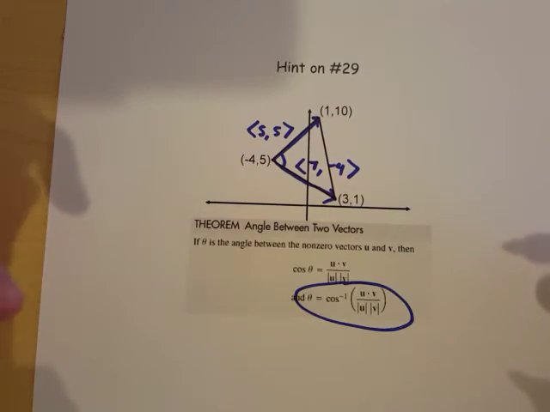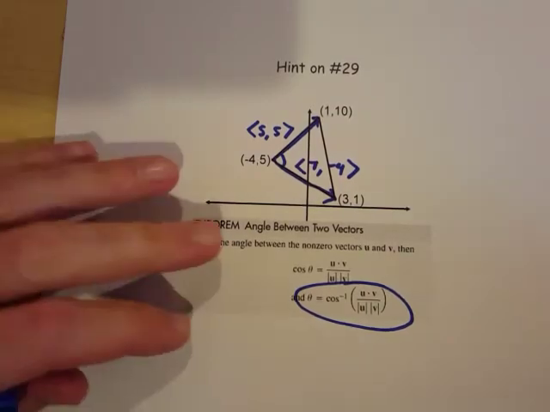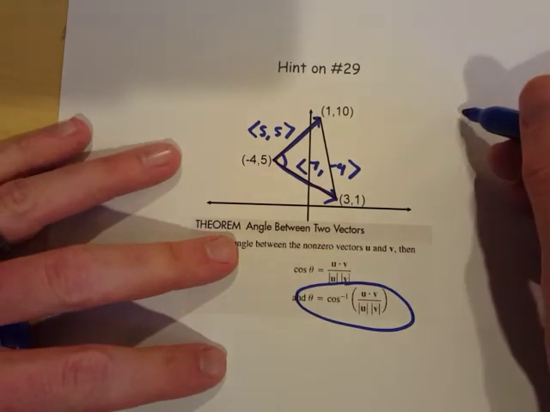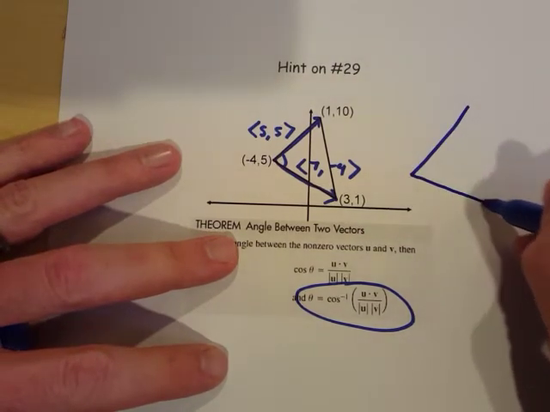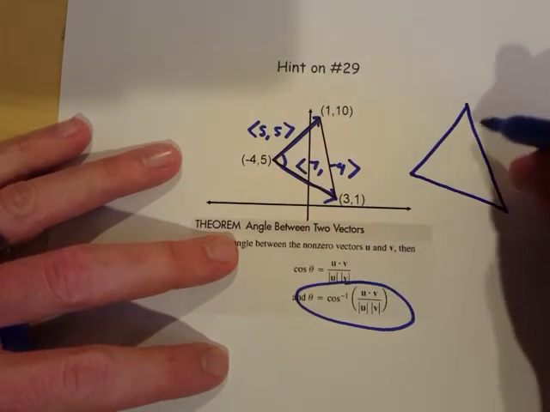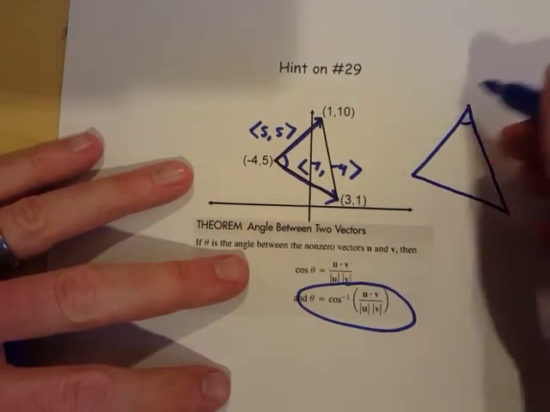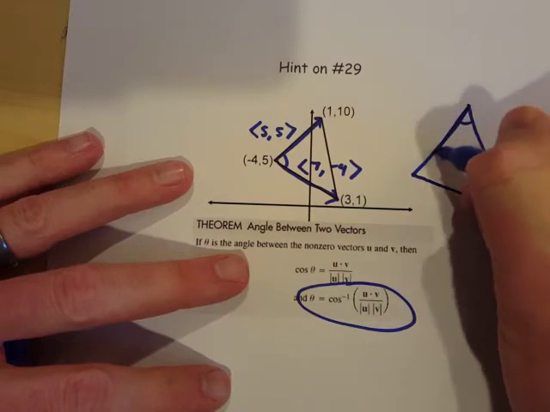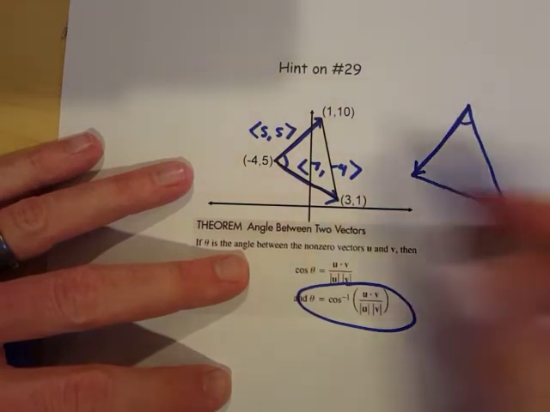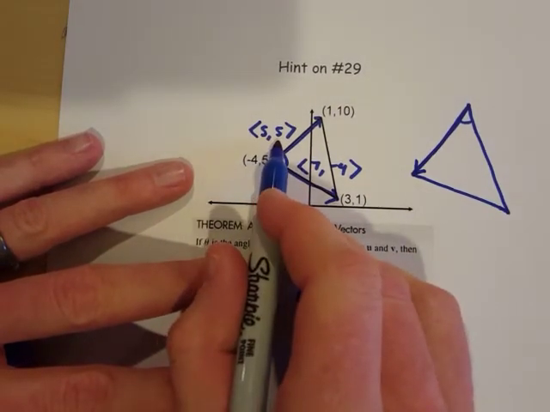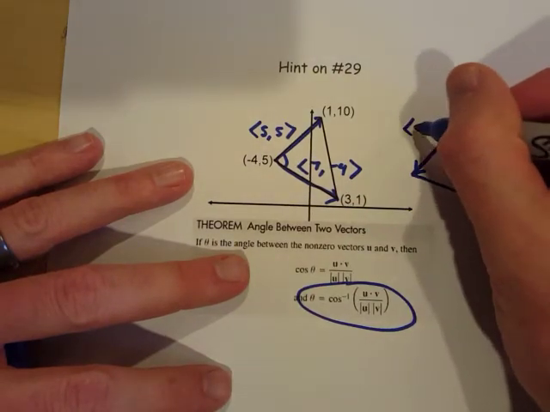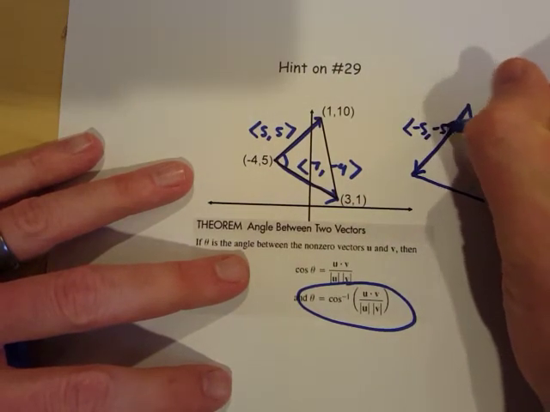Now, if you're going to find all three of the angles, you have to find at least one more before you subtract from 180. So we might also go from here. If we were taking this other angle in the triangle, the only thing is you would have to turn your vectors around. So if we're going to make this vector here, it's not going to be this 5, 5. It's actually going to be reversed of that. It's going to be negative 5, negative 5.